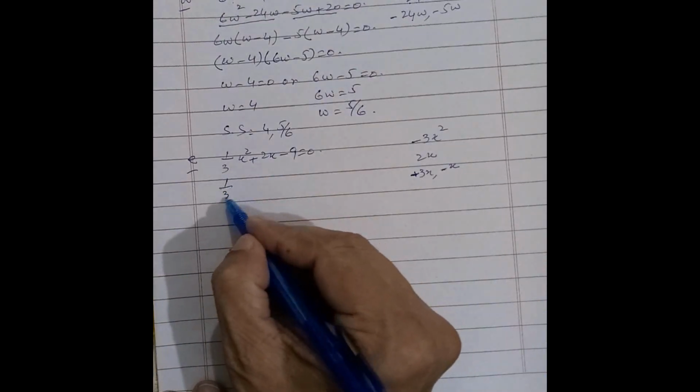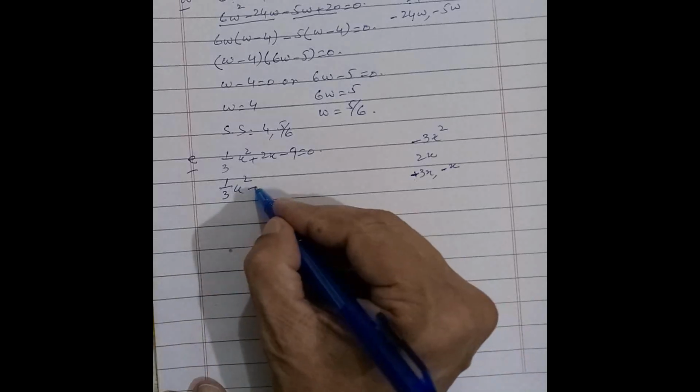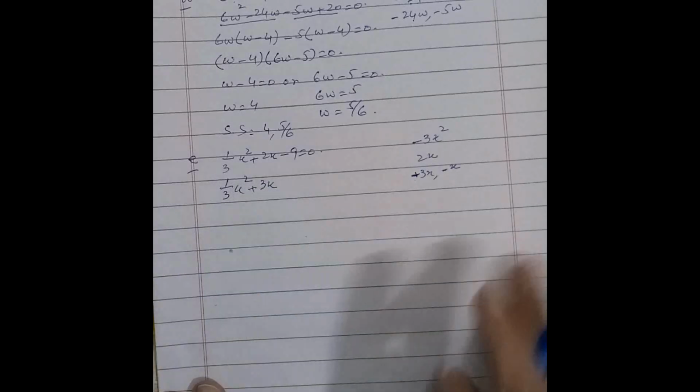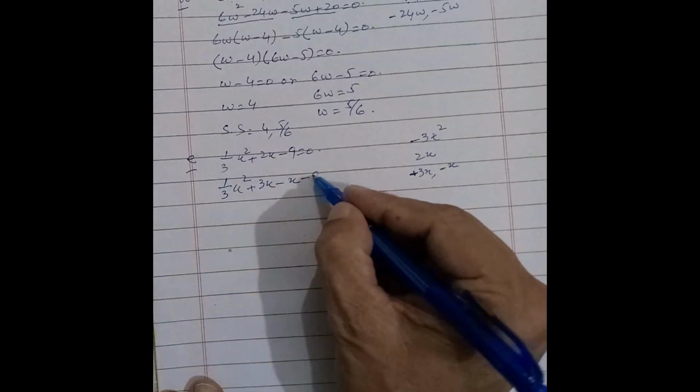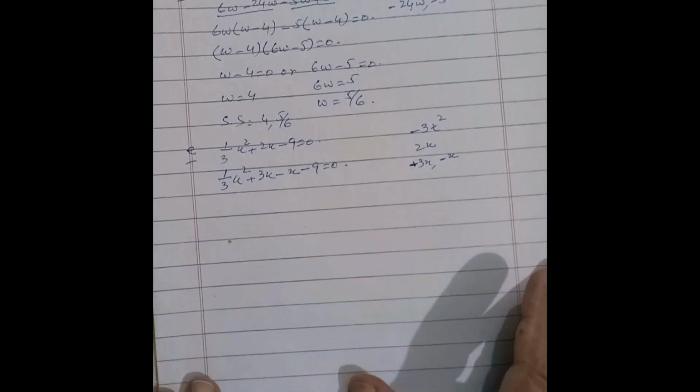The values are 1 over 3 x square plus 3x minus x minus 9 is equal to 0.